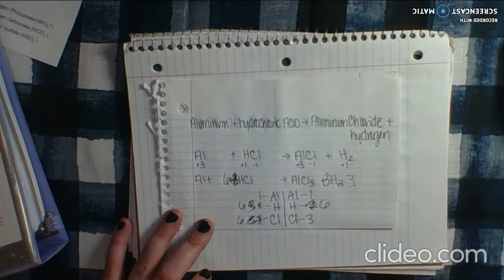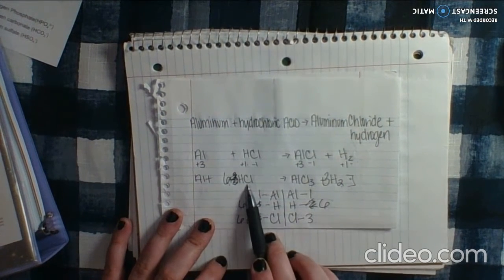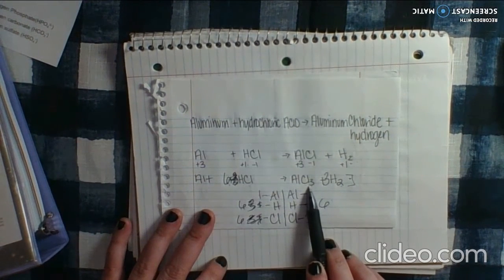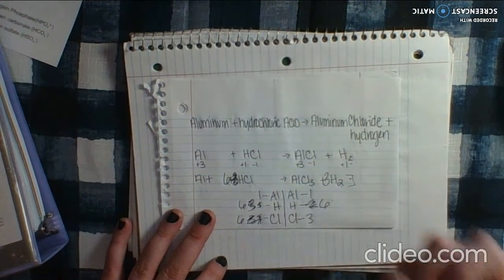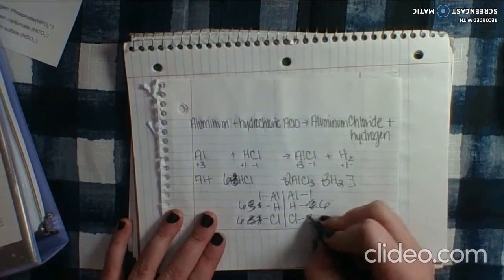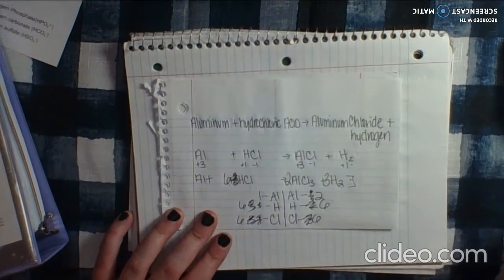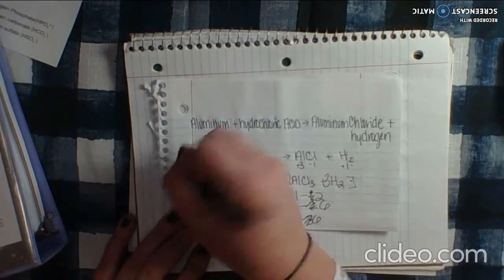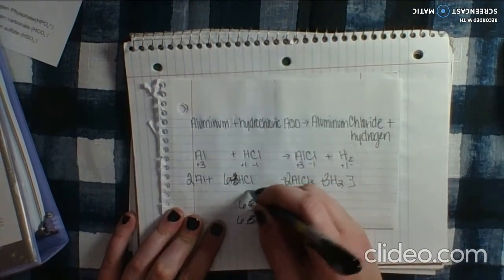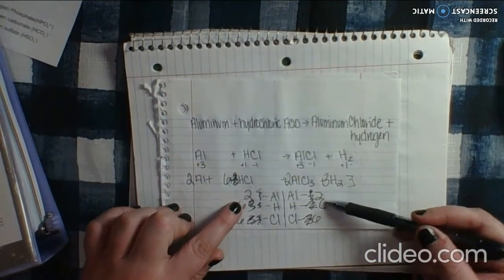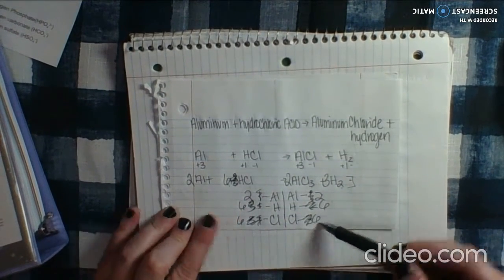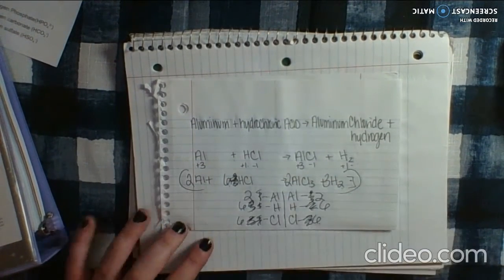So now we need to go back and reevaluate our chlorine situation. If we have 6 chlorines on this side, and we have 3 chlorines here, I can make this into 6 by adding a 2 right there. So that gives me 6 chlorines. It also gives me 2 aluminums, which is an easy fix by just sticking a 2 in front of that aluminum. Now my aluminums match, my hydrogens match, and my chlorines match. This is my final answer.